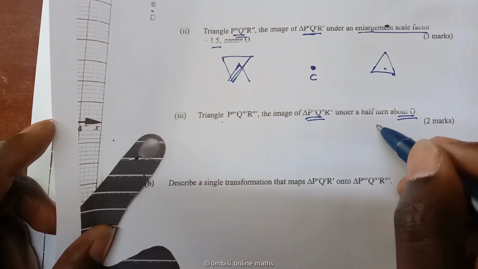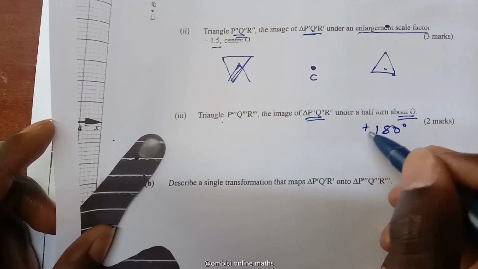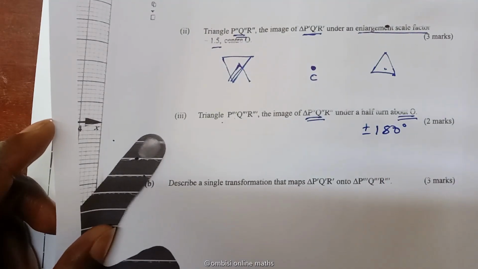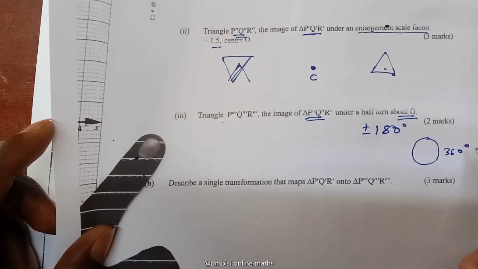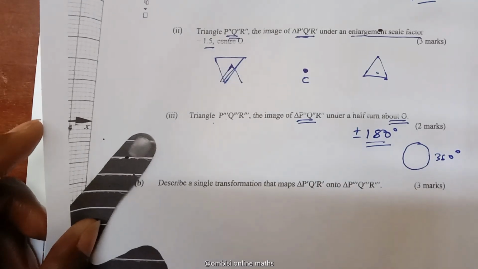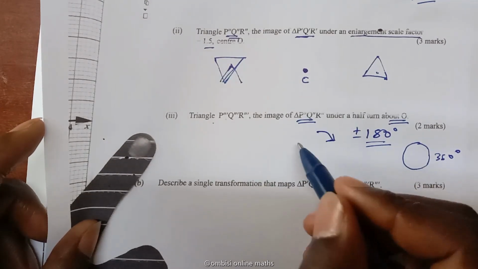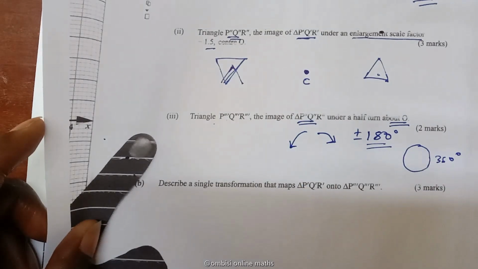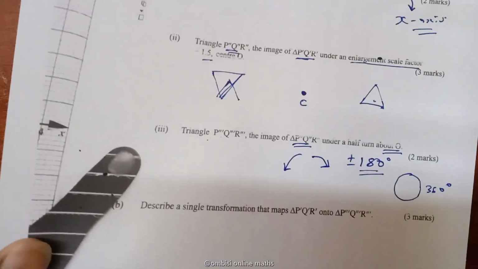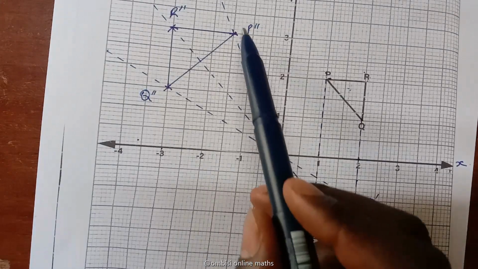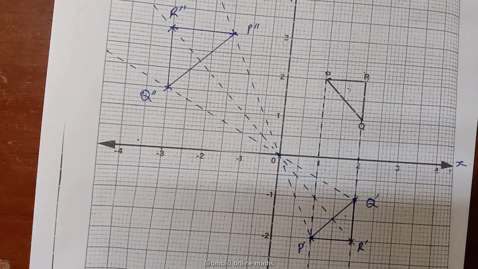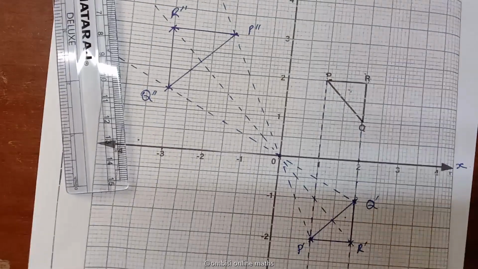Now, a half turn means it is 180 degrees, either positive or negative, because a half turn is half of a complete turn, and a complete turn is 360 degrees. So if it is half turn, it is 180 degrees. You can either go clockwise 180 or you can go anti-clockwise 180 degrees. Now, taking our double prime here, it is going to turn either clockwise 180 degrees or anti-clockwise 180 degrees.